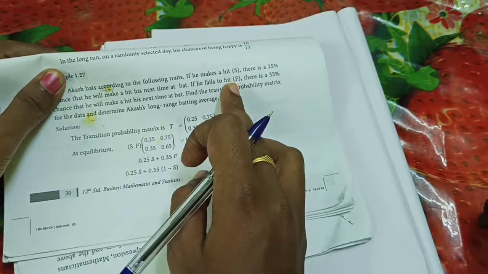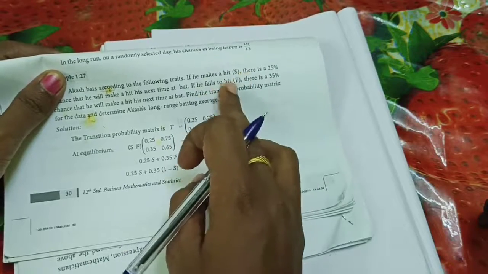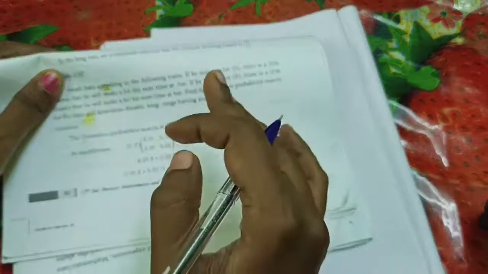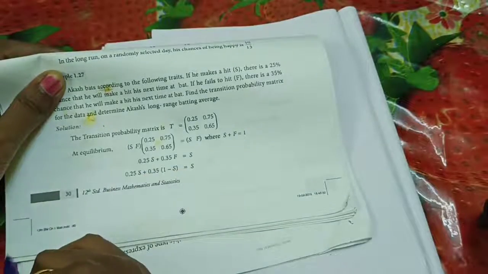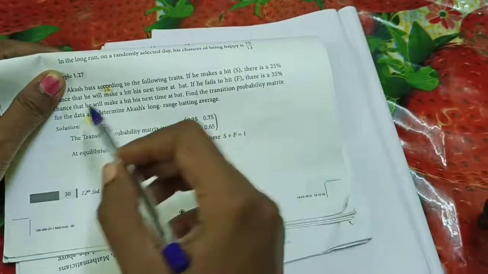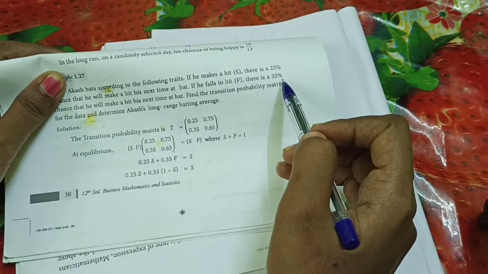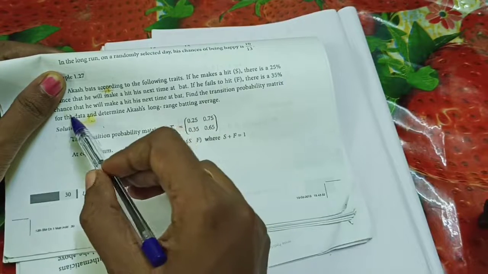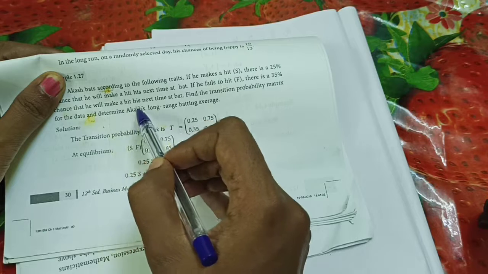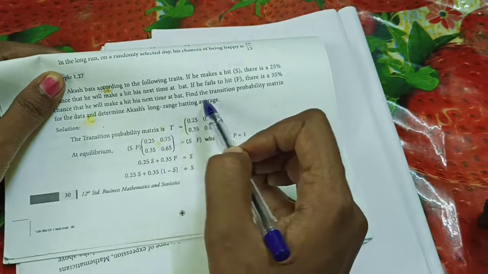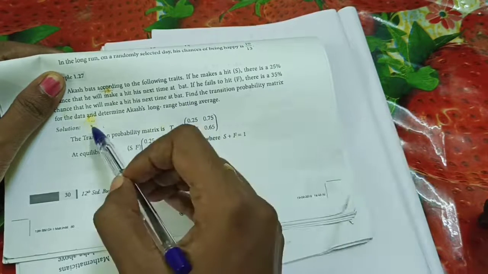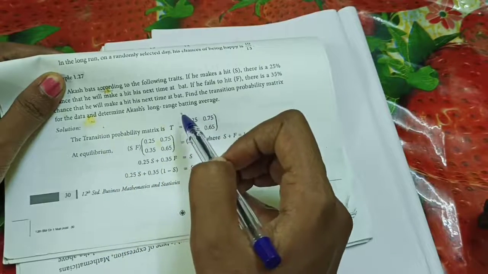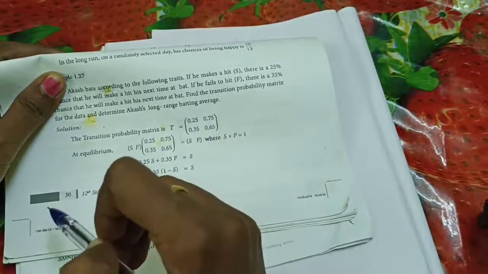If he fails, so here hit is S, fails to hit is F. Okay, two things: S and F. There is a 35% chance, so 35 divided by 100, so 0.35, that he will make a hit his next time at bat. Find the transition matrix for the data and determine Akash's long range batting average.